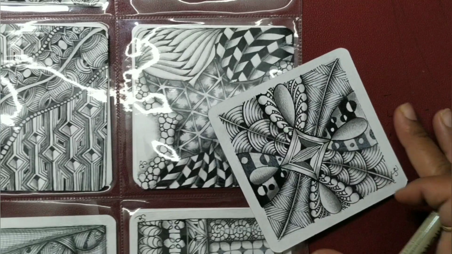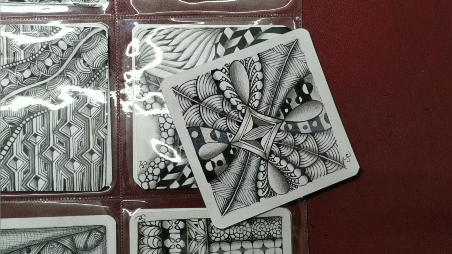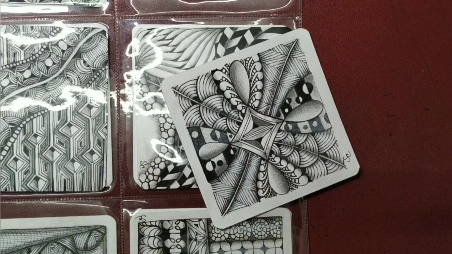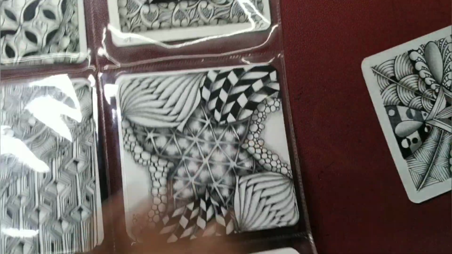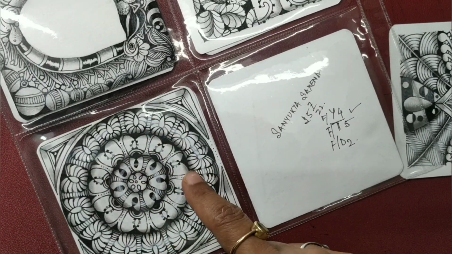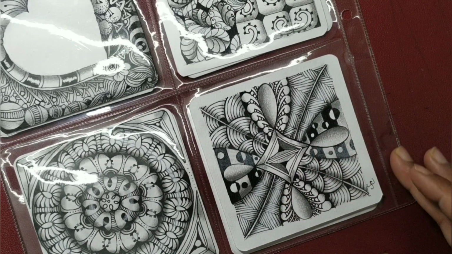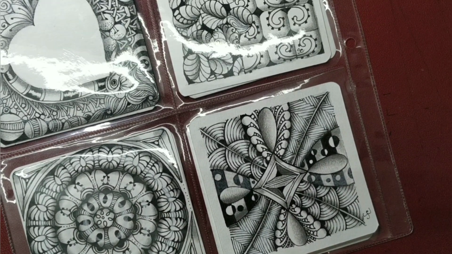So I shall see you again with some more exploration with fragments. Today we have used a fragment as a string, and the last session that we did, this one also we used one of the fragments as a string. So this is also a fragment as a string. So I'll explore more of the fragments.